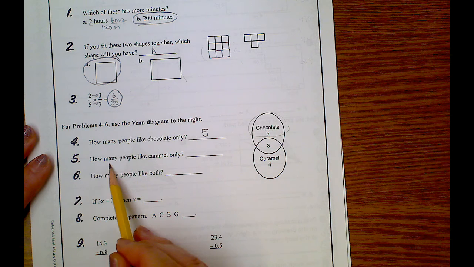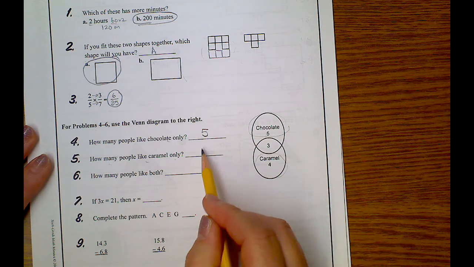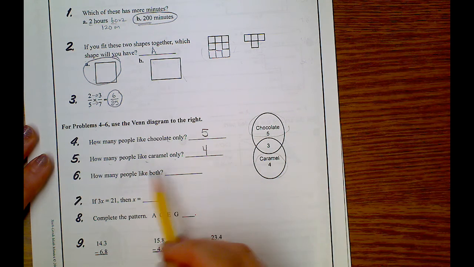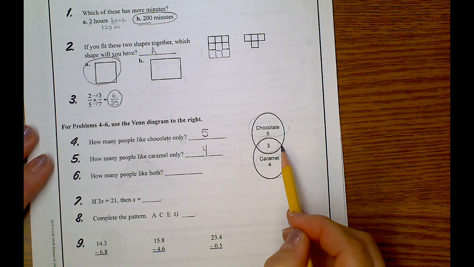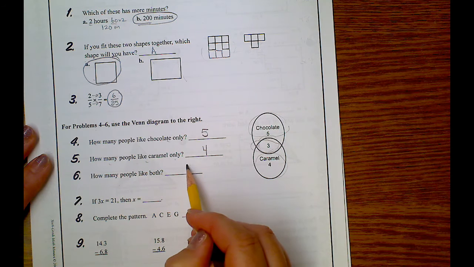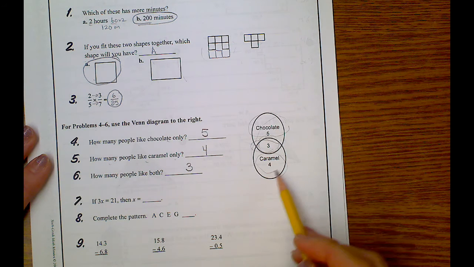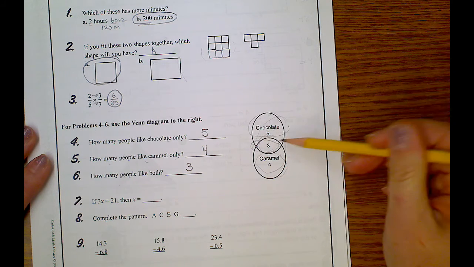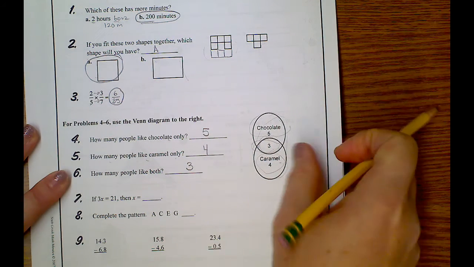How many people like caramel only? Just 4. How many people like both? So when you see on a Venn diagram that they touch, that means that they like both. So it'd be 3. A question they could have said is how many people took this survey. You would do 5 plus 3 plus 4. All right. Next.